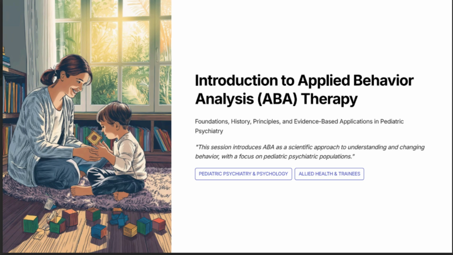Indirect assessment uses structured interviews with caregivers, teachers, and the child, standardized rating scales, and review of records and prior behavior plans. It is efficient but limited by informant bias. Descriptive assessment involves direct, systematic observation of the child in natural settings, recording antecedents, behaviors, and consequences. It identifies patterns in real-world context without manipulating contingencies. Experimental functional analysis involves systematic, controlled manipulation of antecedents and consequences across standardized conditions to test specific hypotheses about behavioral function. It is the gold standard but requires trained personnel and safety planning.